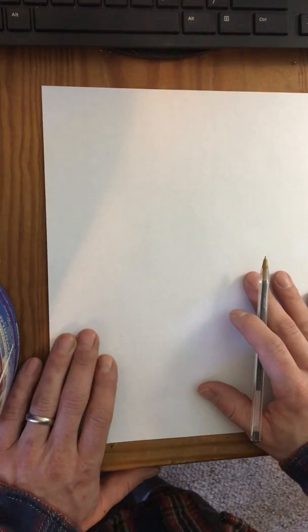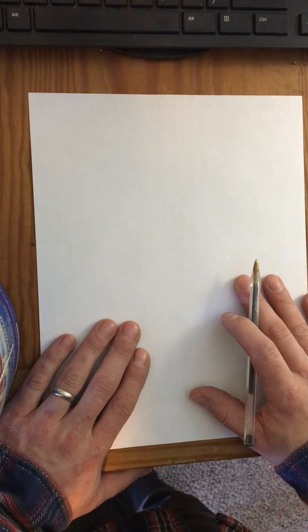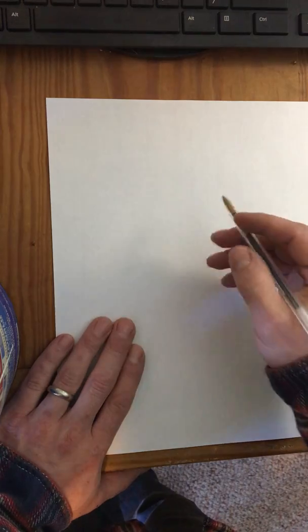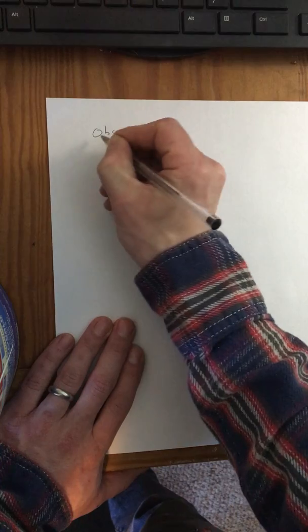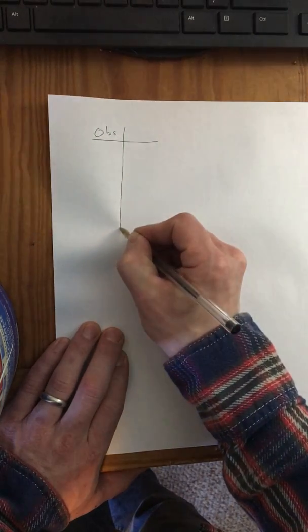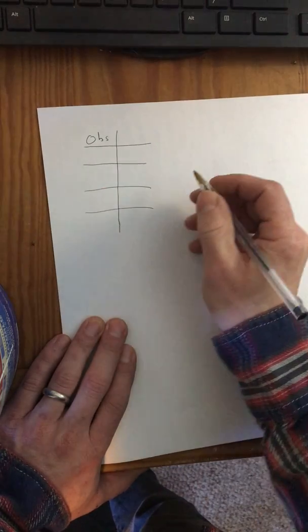So the first thing we have to do is figure out what our observed and expected values are. We need those values to plug into the chi-square equation. So we already have observed. She already counted those from the 200 flies from the cross that she did. So we'll just label these out.